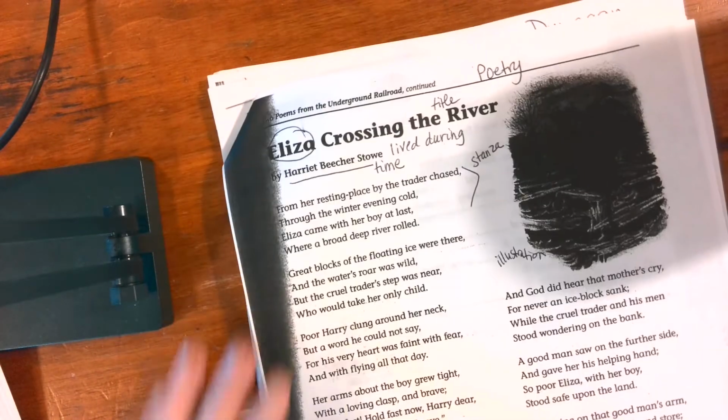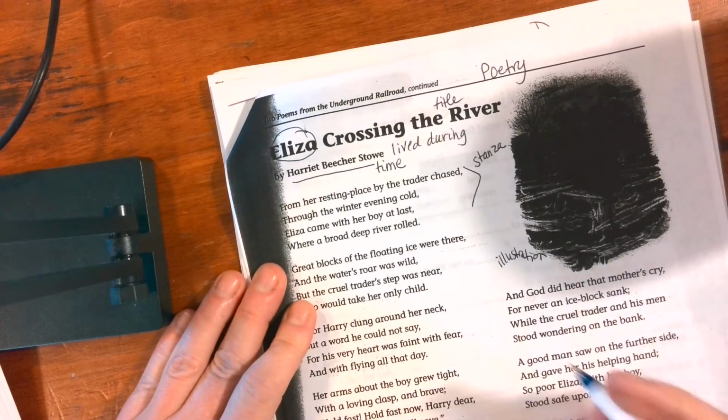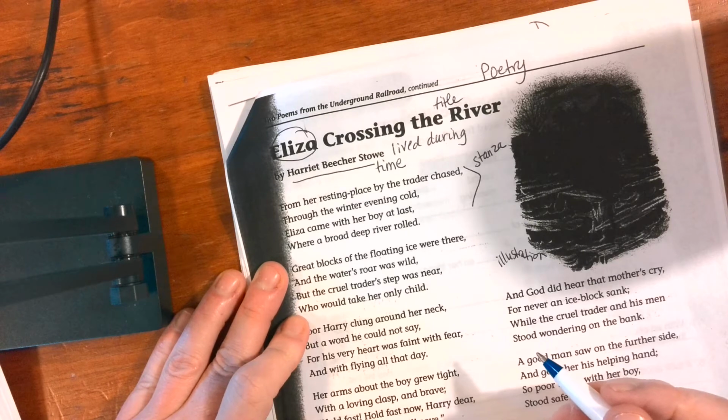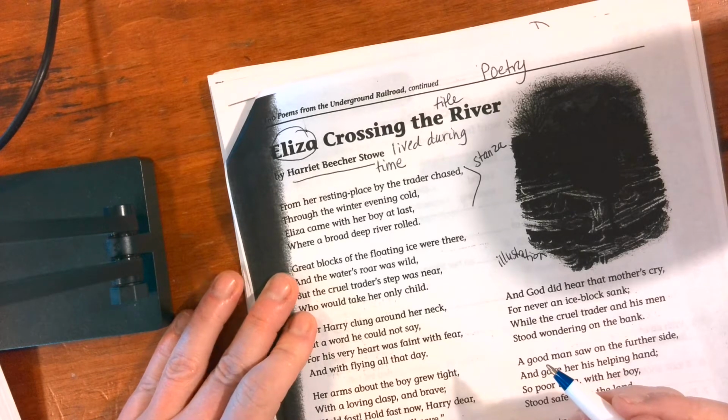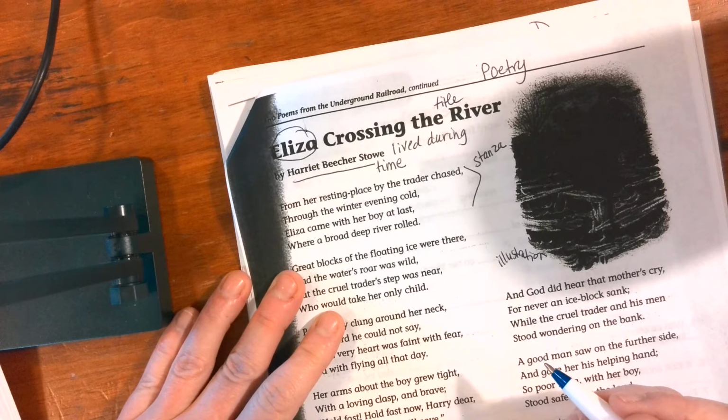All right, so here we go. We're going to start from the beginning. From her resting place by the traitor chased, through the winter evening cold, Eliza came with her boy at last, where a broad, deep river rolled.